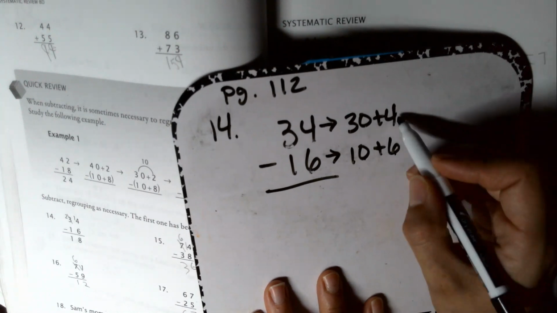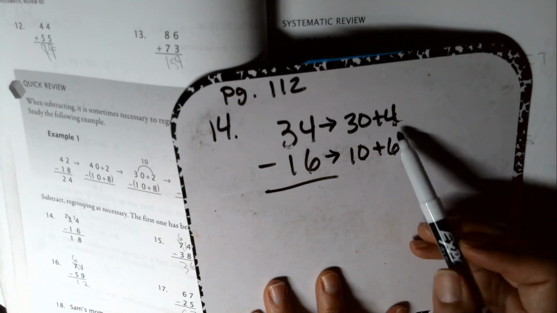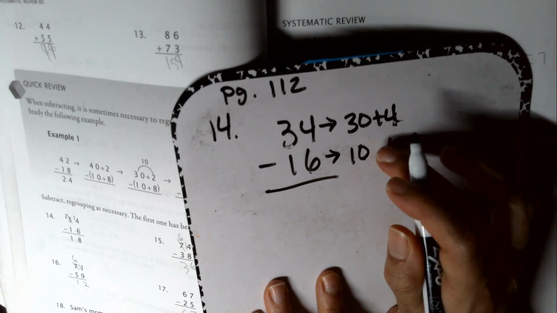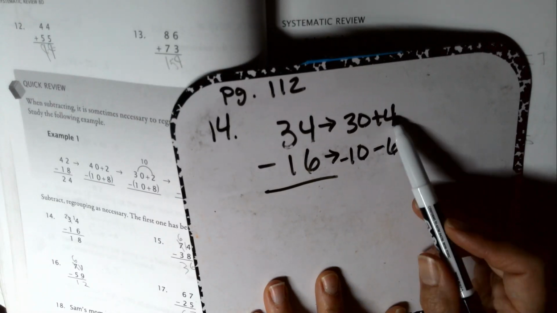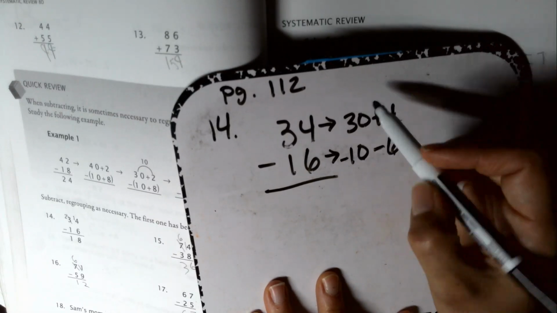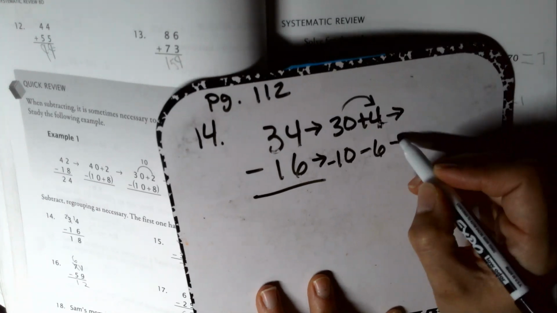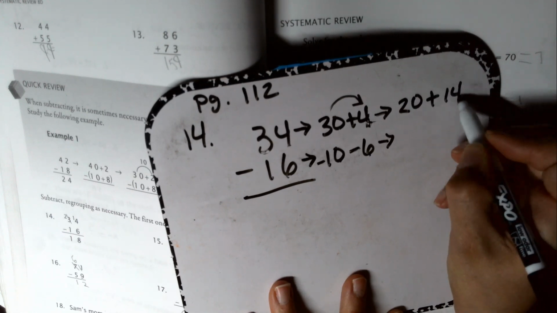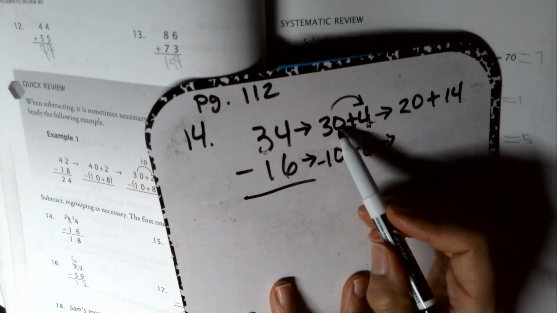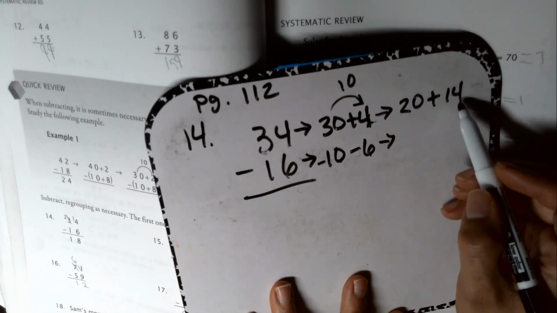Again, the same thing happens, where we still don't have enough. This is subtraction. We can't take 6 away from 4, so we have to take a 10 from this one. We give a 10 here, and this leaves us with 20 plus 14, because 30 just lost a 10, gave it to the 4, and then the 4 gained a 10, so now it's 14.